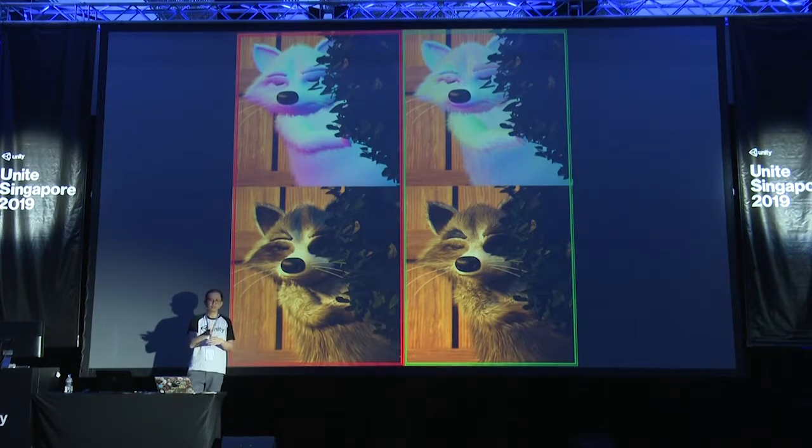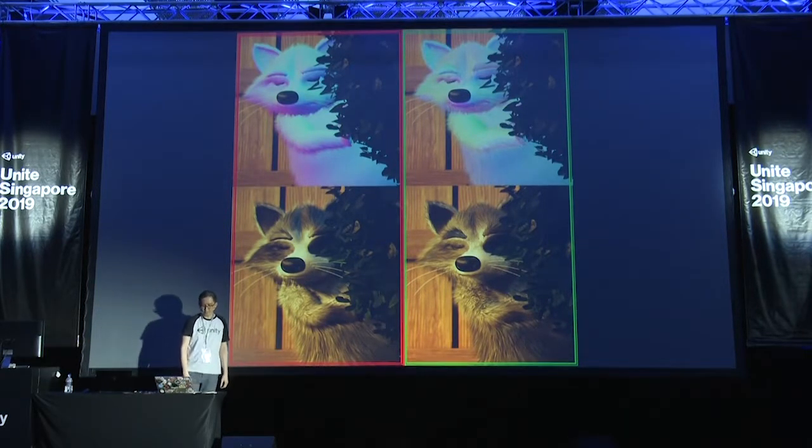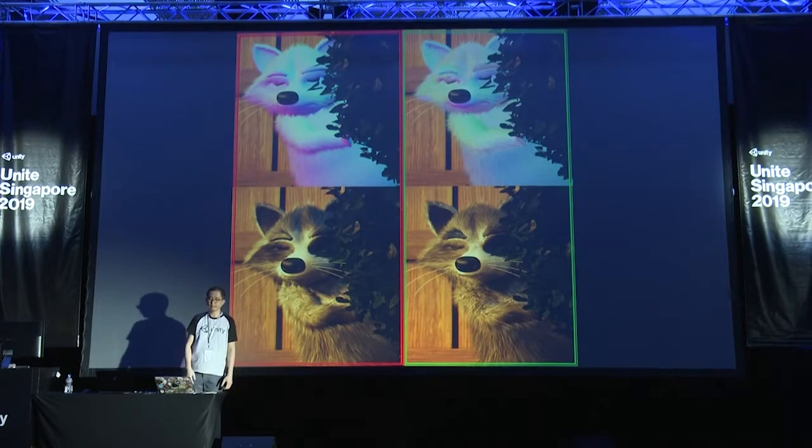What's the normal? What's the direction? How it should start stacking and so on. And the advantage of using a technique like this is now you can have accurate reaction to lighting, to motion vectors, to post-processing effects like motion blur or depth of field.